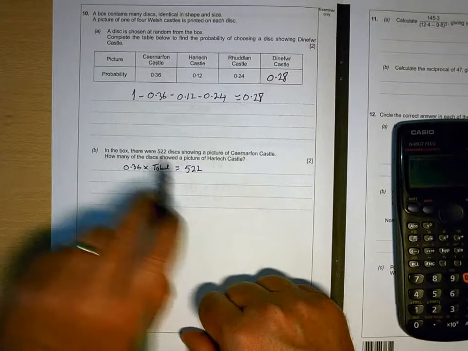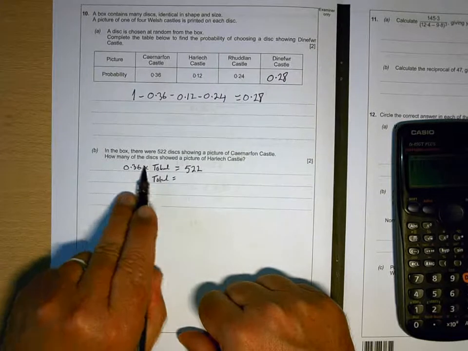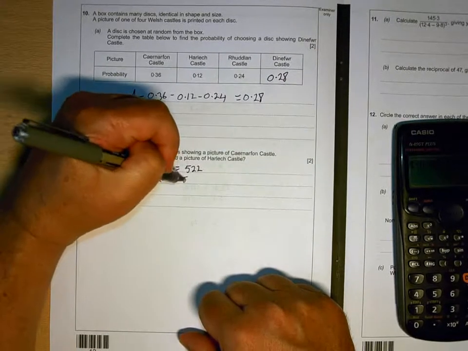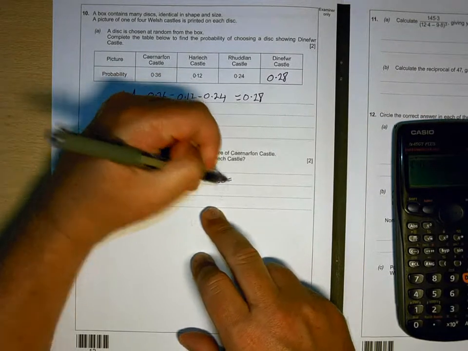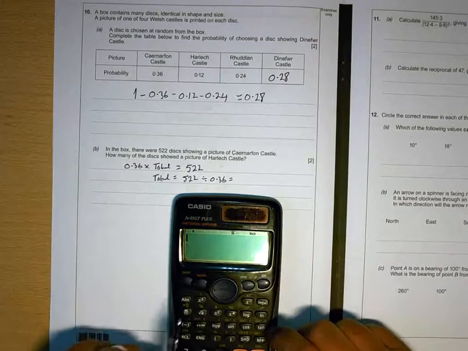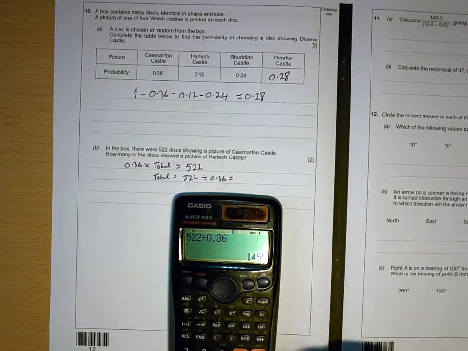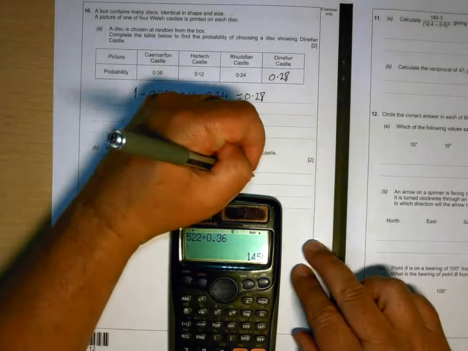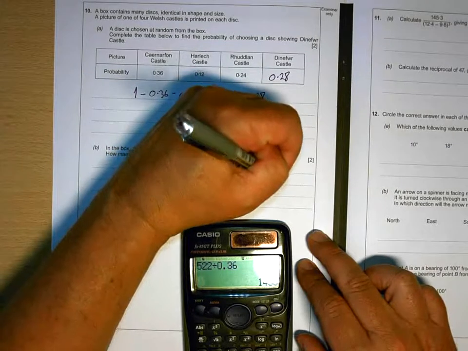So to work out the total, you do the opposite now, divide by 0.36. So you do 522 divided by 0.36. So in total there are 1450 discs.